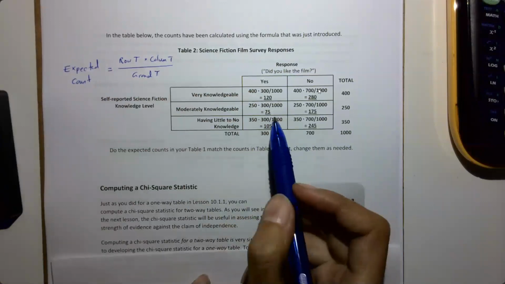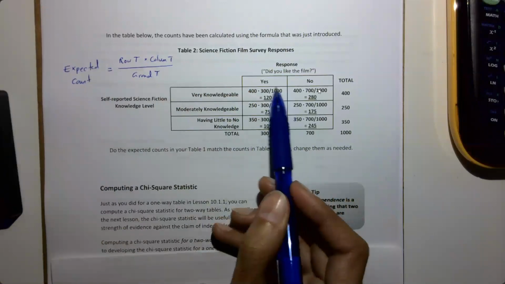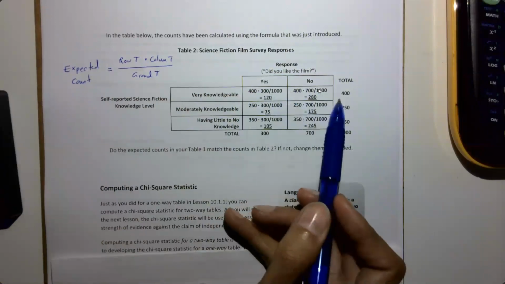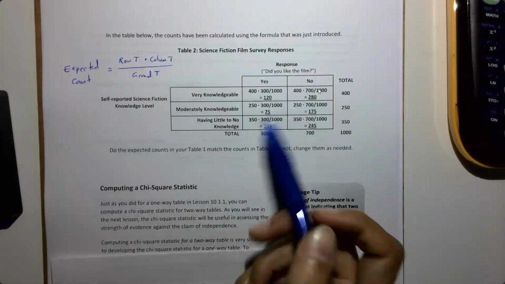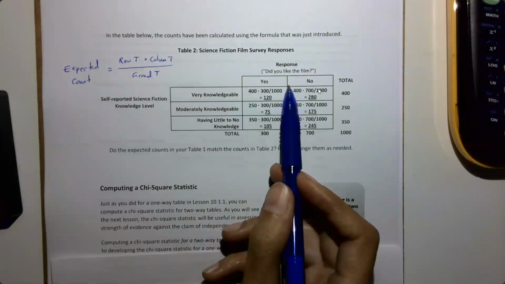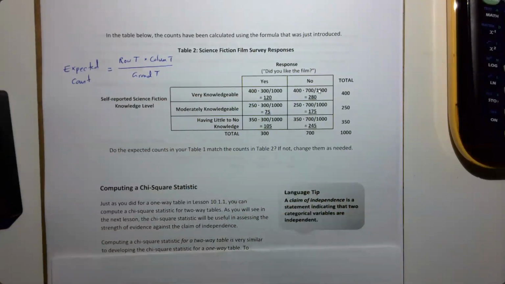We're going to find the expected count for each of these cells separately. So for the very first cell, let me find the very first page that we have.